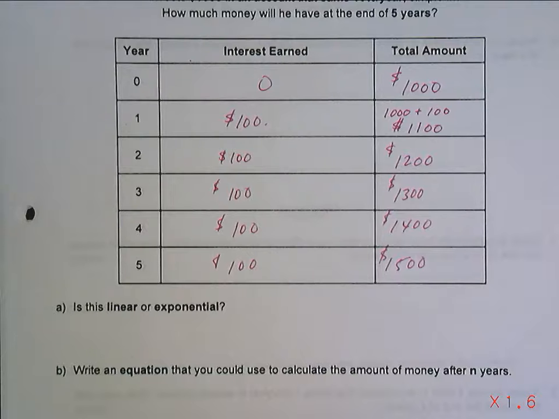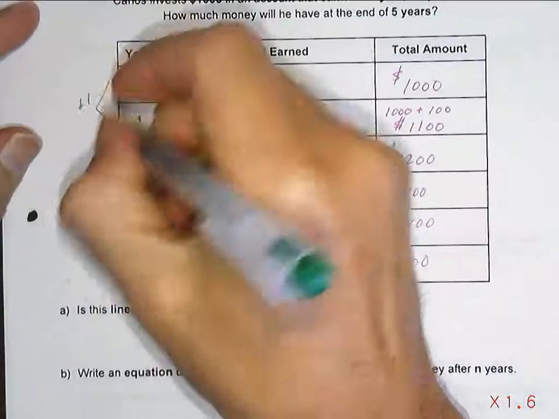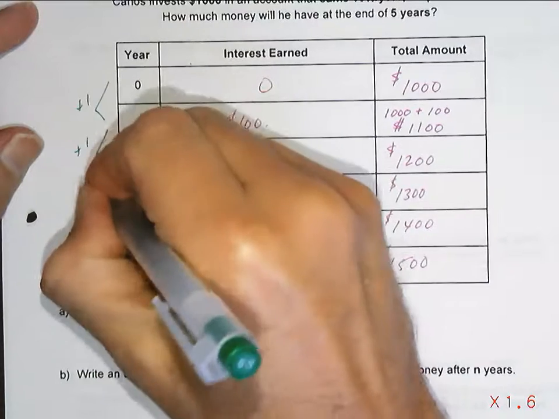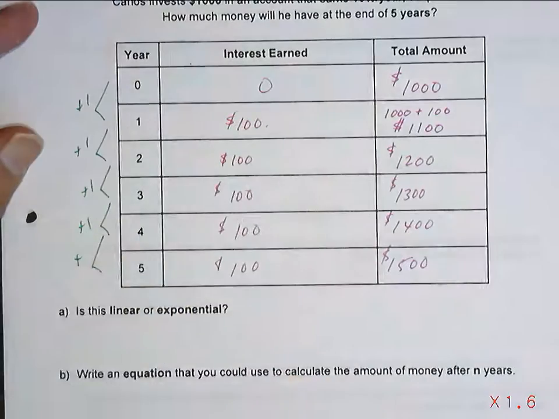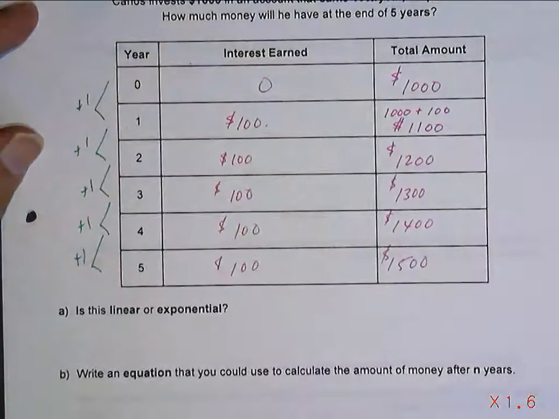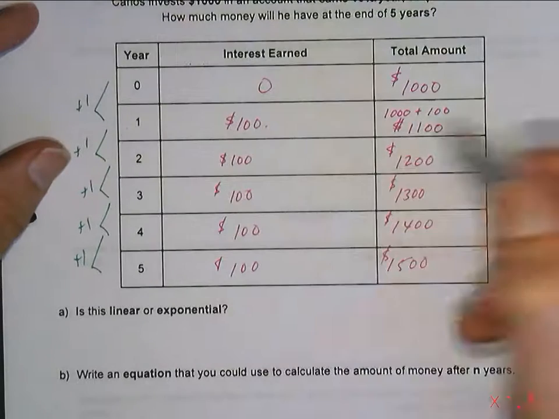So, I have a question for you. Is this linear or exponential growth? How can you tell? Well, we're going to look at the finite differences, right? If we take a look at the finite differences, we're going to know that we go up 1, up 1, up 1, up 1, up 1. Let's see what the first finite differences give us.